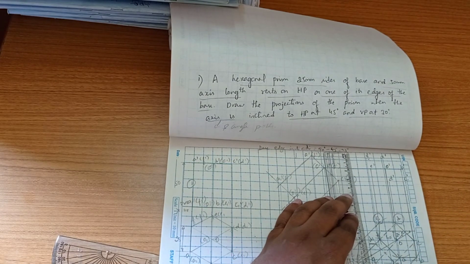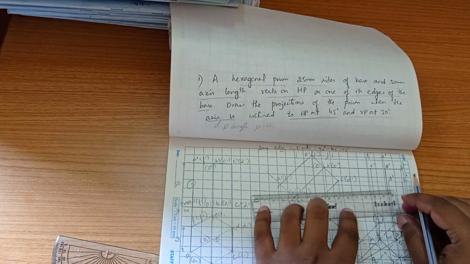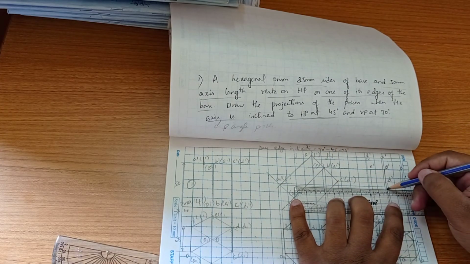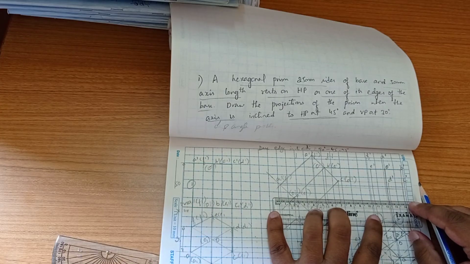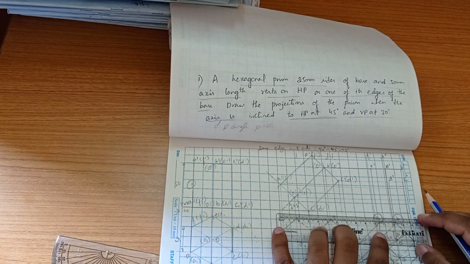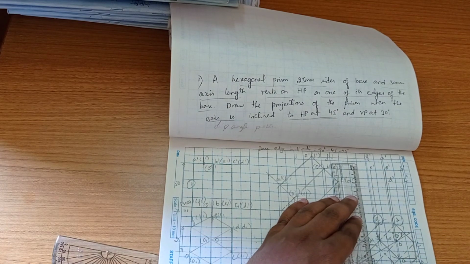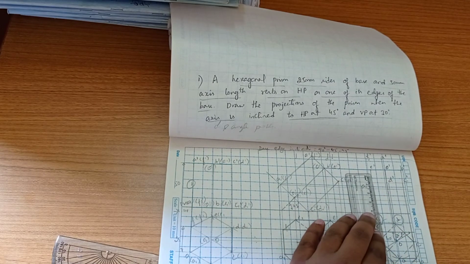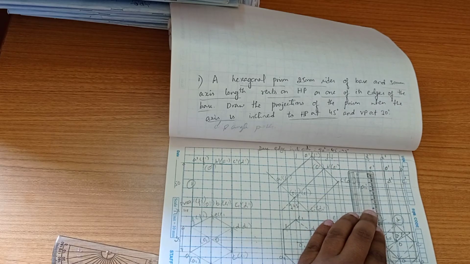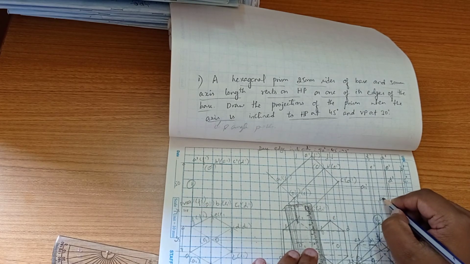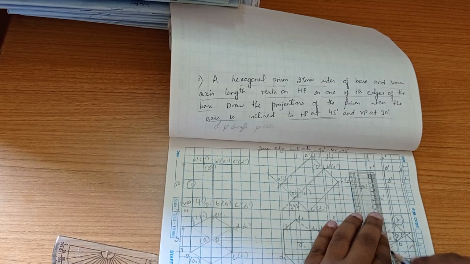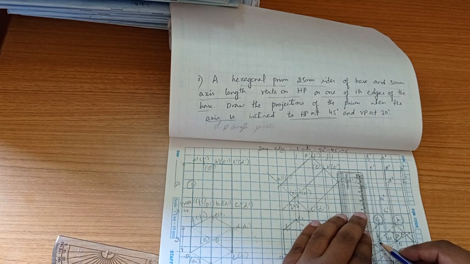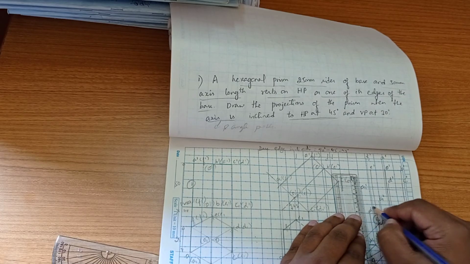Similarly for the bottom face also we do it. So this point is E1 dash, B1 dash, C1 dash, D1 dash.